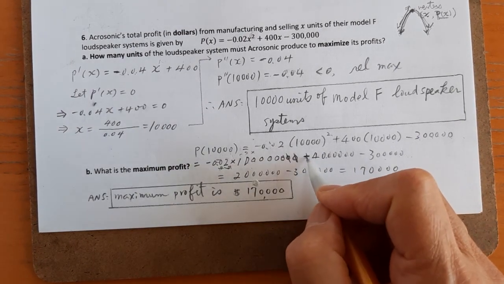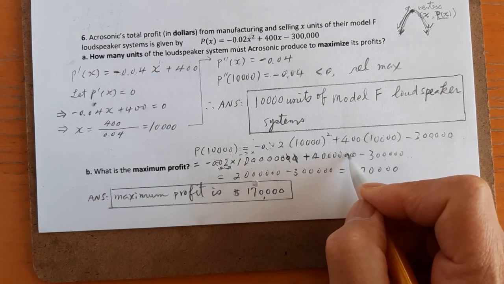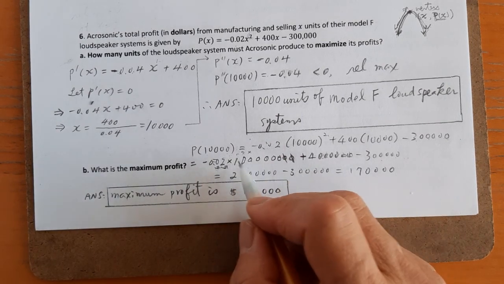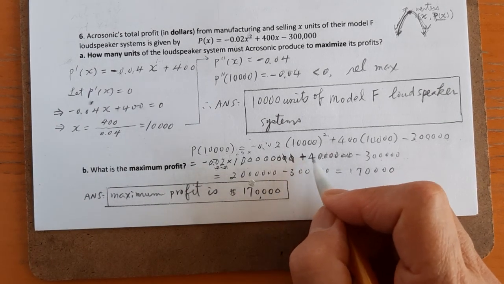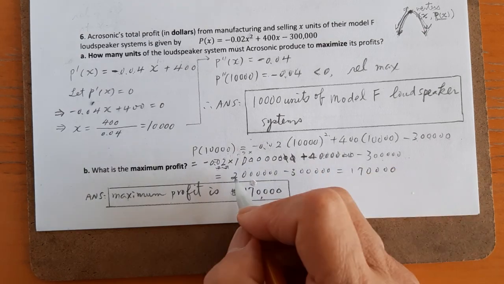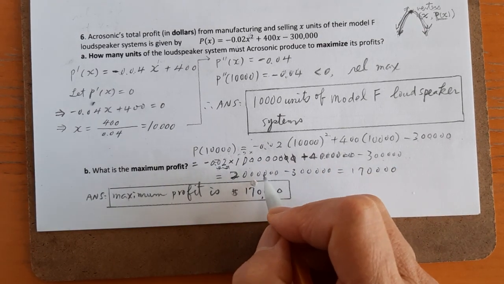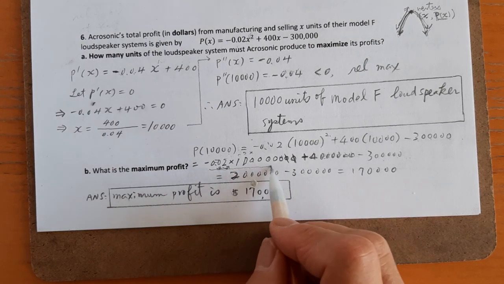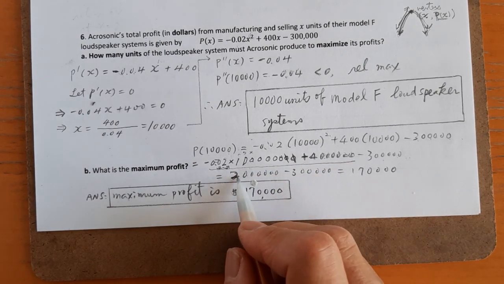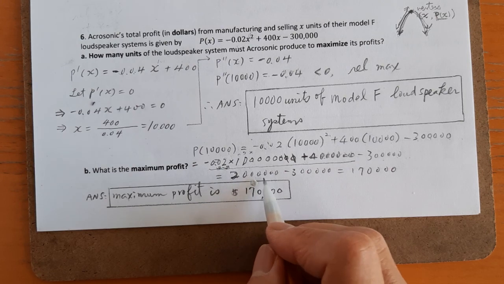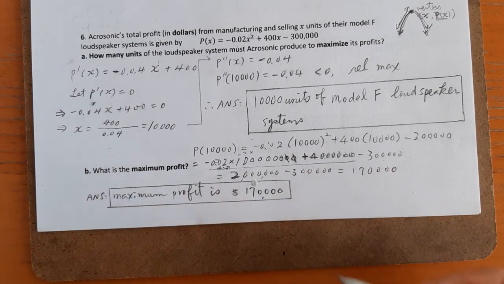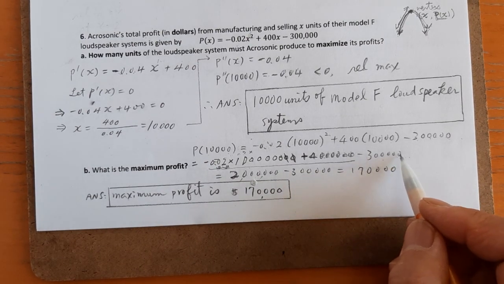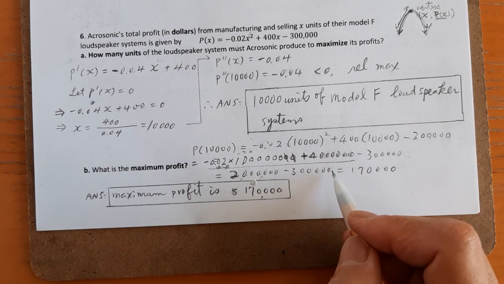Add with this 4, also 6 zeros. This is negative 2 with 6 zeros and this is positive 4 with 6 zeros. Added together, you get 2 with 6 zeros. The two terms combined are 2 million, and then minus 300,000, which is 3 with 5 zeros.